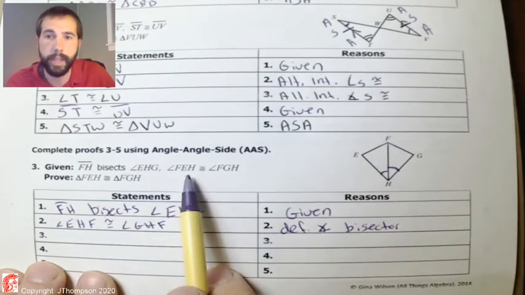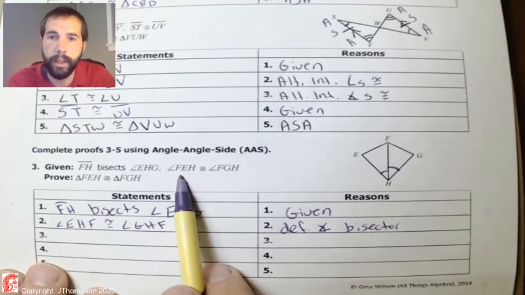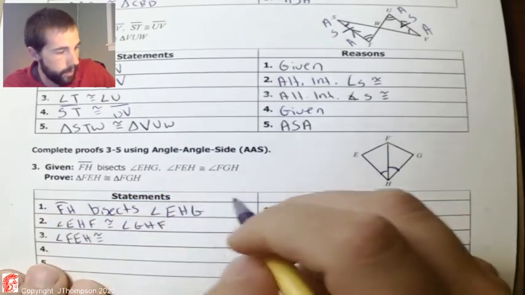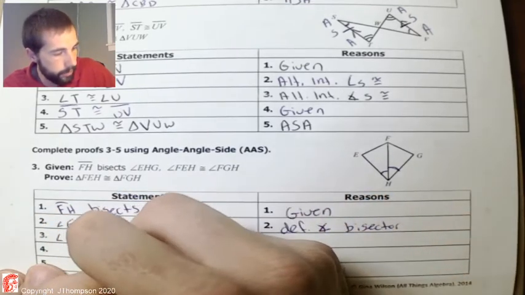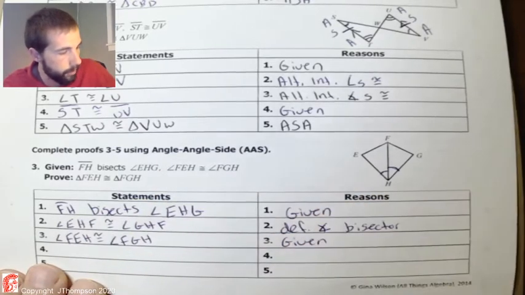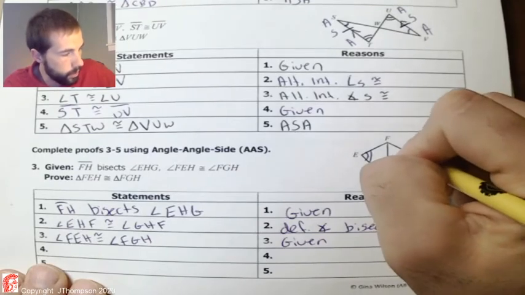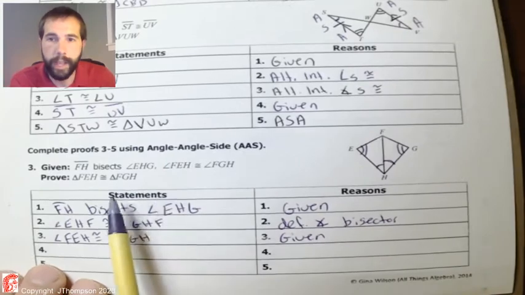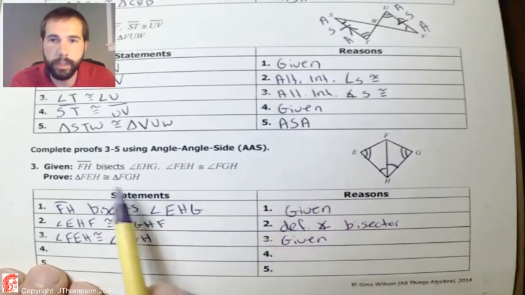Okay, the next statement is the given angle FEH is congruent to angle FGH. And that was given. So in the diagram, we'll put 2 arc marks on angle FEH and 2 arc marks on angle FGH.